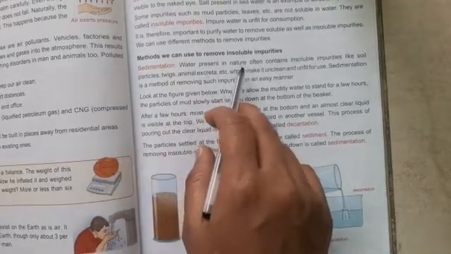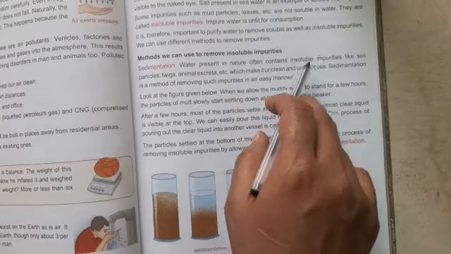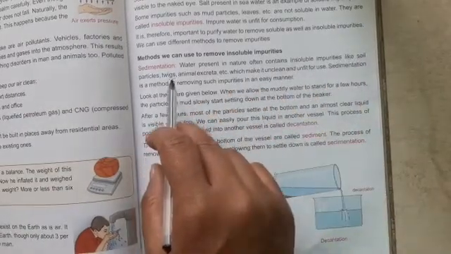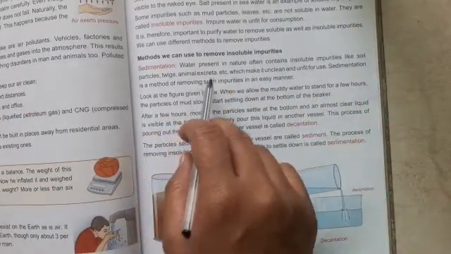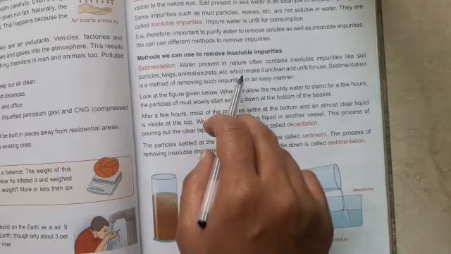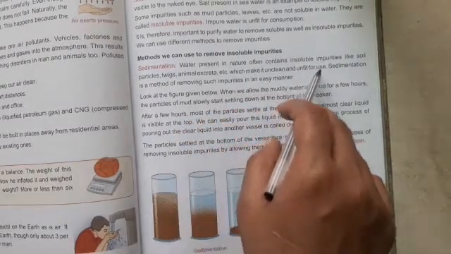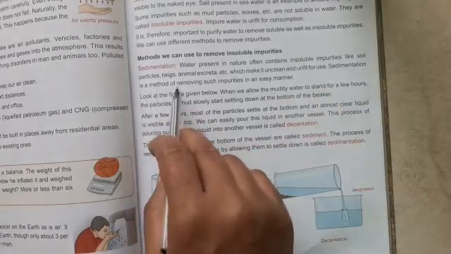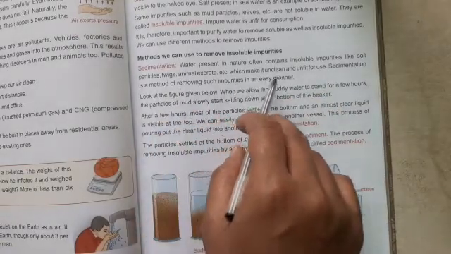Water present in nature often contains insoluble impurities like soil particles, twigs, animal excreta, etc., which make it unclean and unfit for use. Sedimentation is the method of removing such impurities in an easy manner.